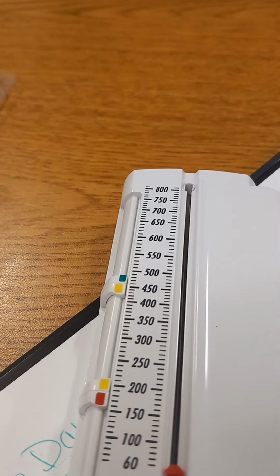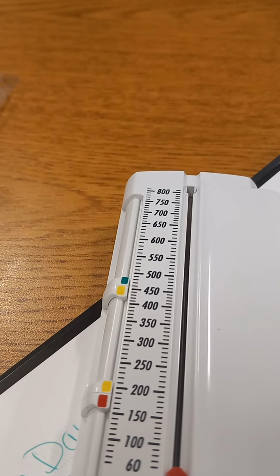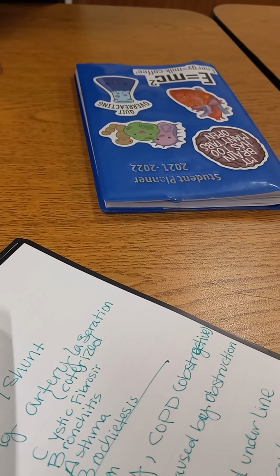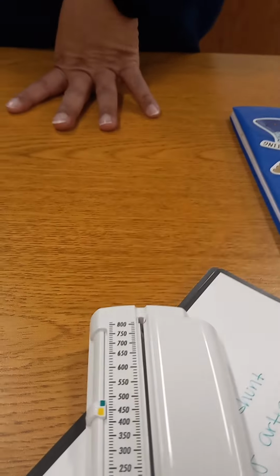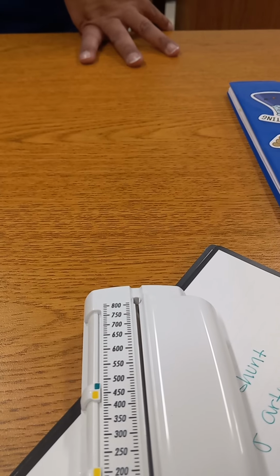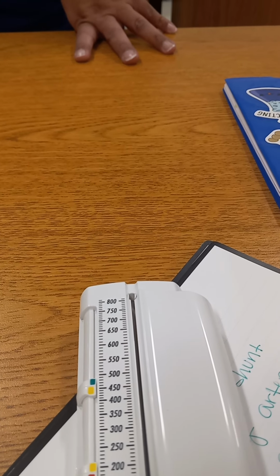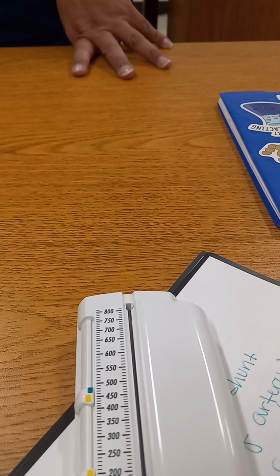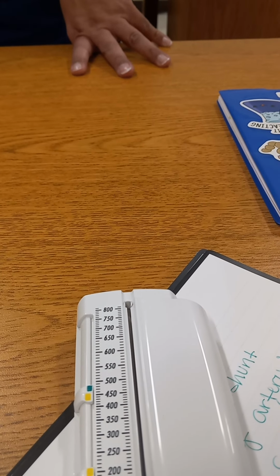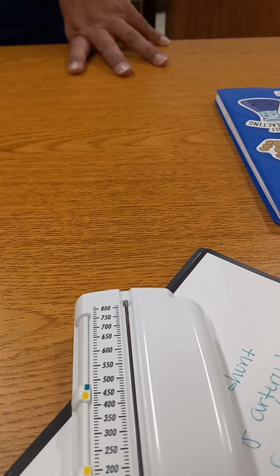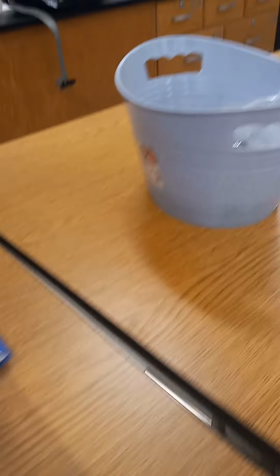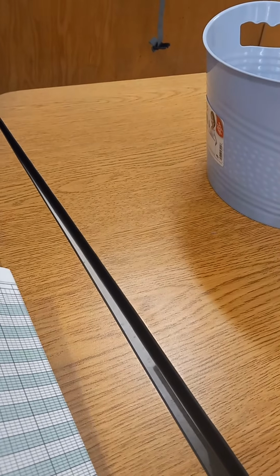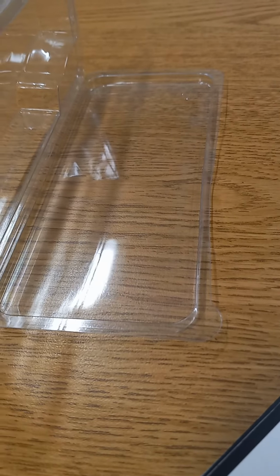Peak flow. Did you get yours? You look at the female, and then you find your age, and then how tall you are. What's your height? 5'5". So you're 64, 65? So 480. 480, okay. And what's yours, Natalie? It was like 483. 483? Okay. And what's yours? 480. So mine is all the way over here.